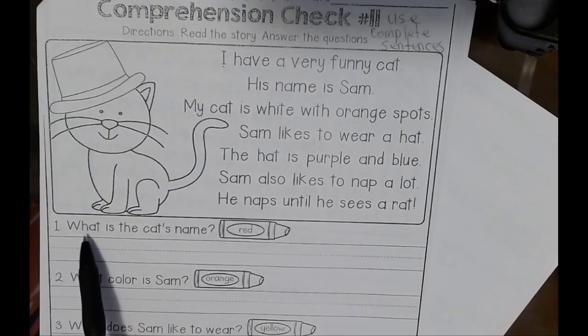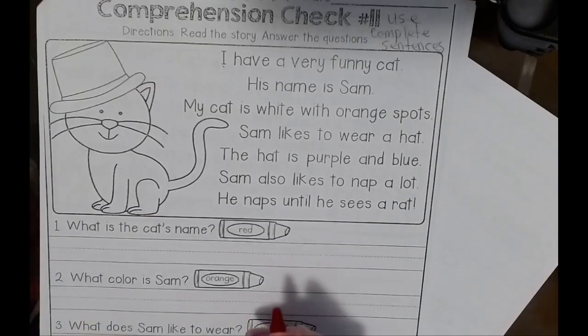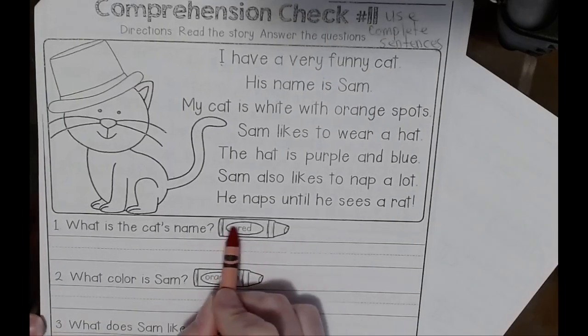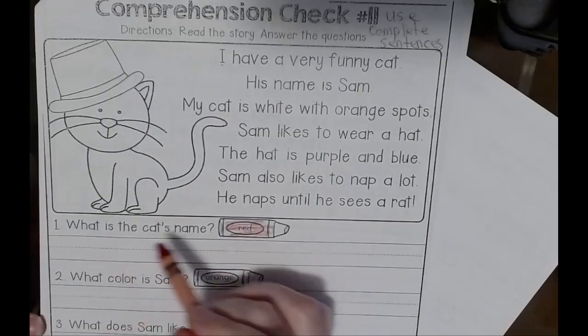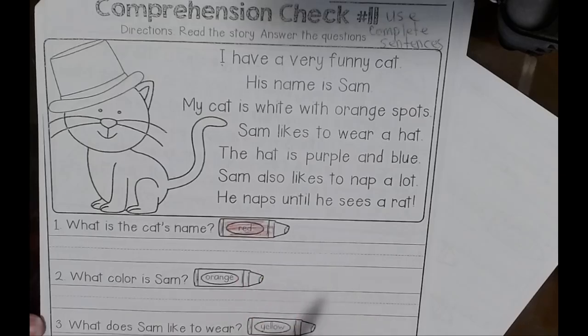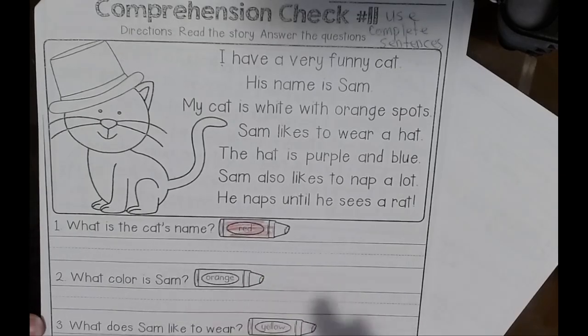Well, number 1, what is the cat's name? Okay, if you ask your student and they say it's Sam, and you ask them, how do you know? Where did you find that? Now if you have crayons, great. If not, you use just a pencil. It's really fine. This is just saying red, and that's just to annotate where you found it. Please do not write in crayons or colored pencils or pen or markers because you can't erase it. Third graders make a lot of mistakes. I do too, so I usually regret writing in pen.